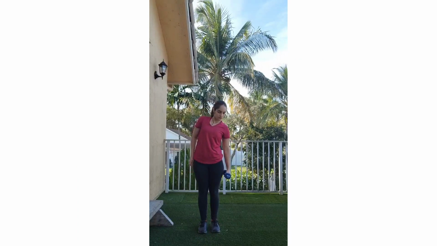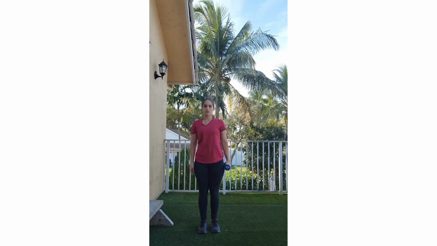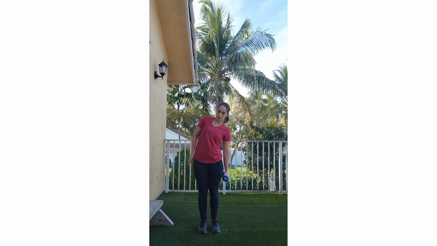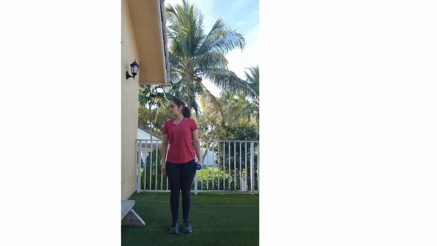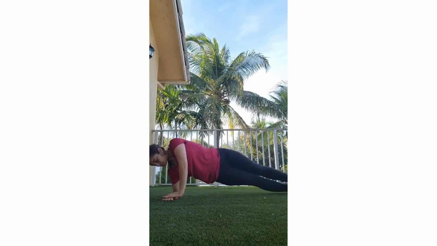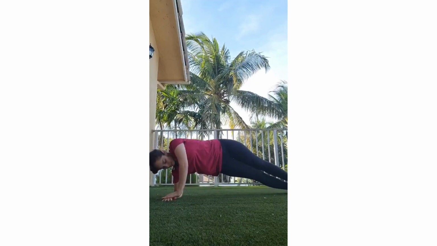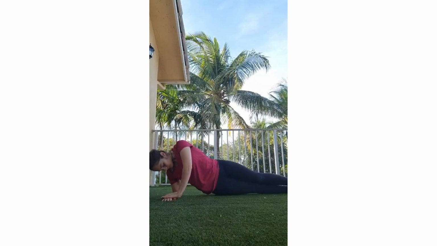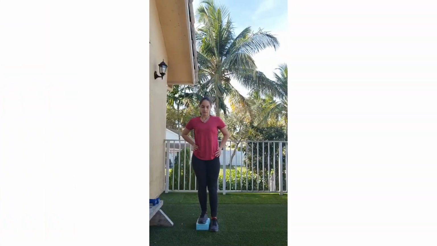Okay, starting the exercises, here I'm showing you the side crunches. Remember that as one QL contracts, the other one is stretching since we're doing that lateral flexion. On this one, same principle, just changing it. Now we're doing a side plank. You can keep it original or do the side crunches like I'm doing.